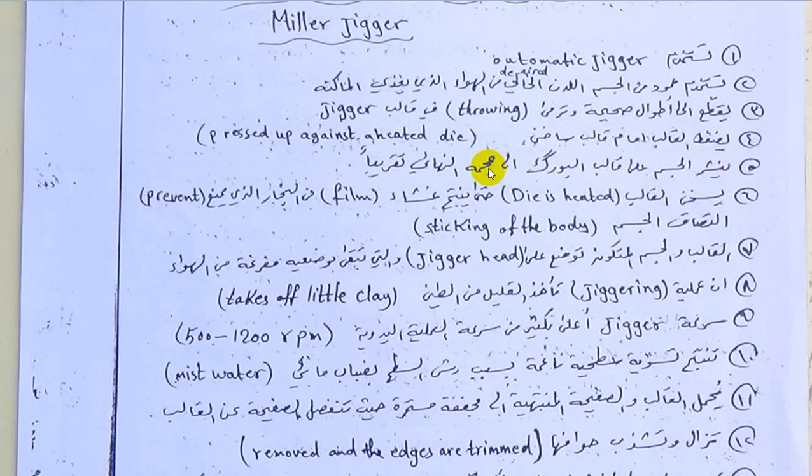ينشر الجسم على قالب البلاستر باريس إلى حجمه النهائي تقريبا. The articles will be spread on the plaster of Paris mold to approximately the final size.